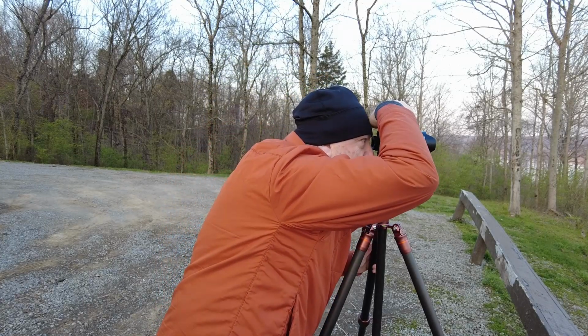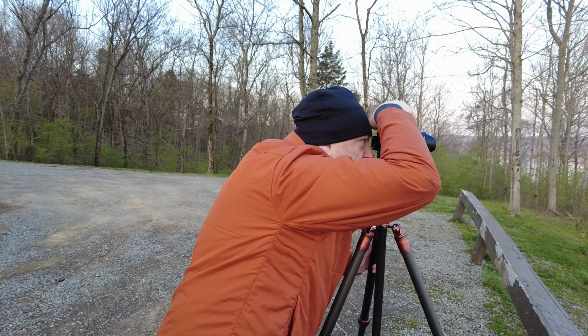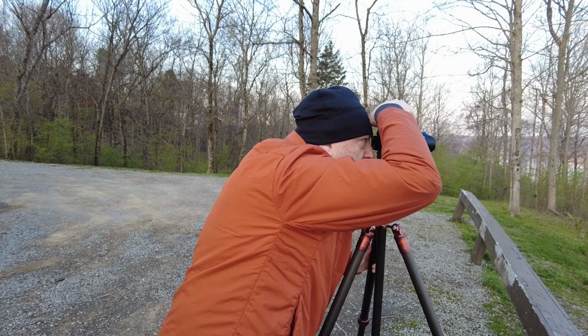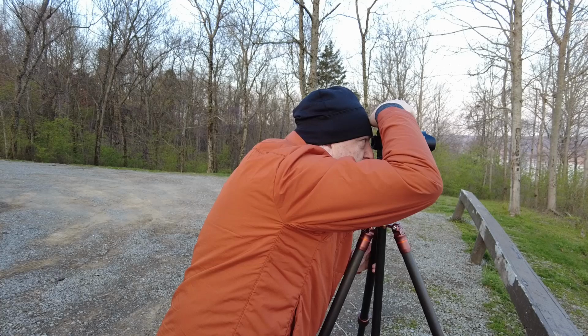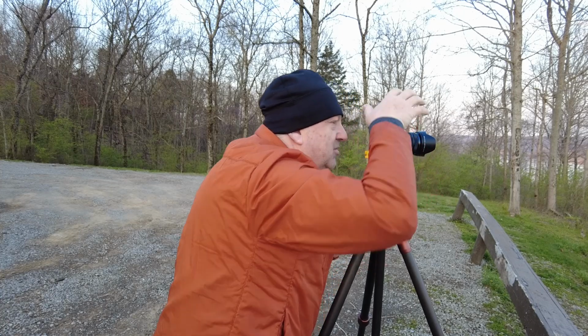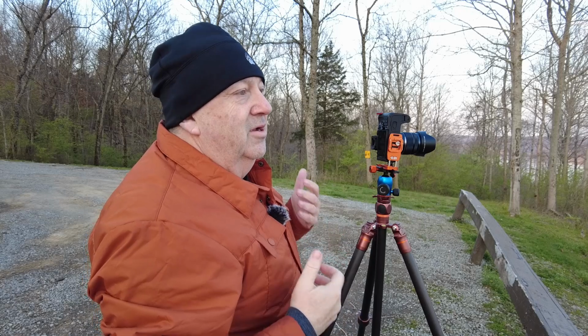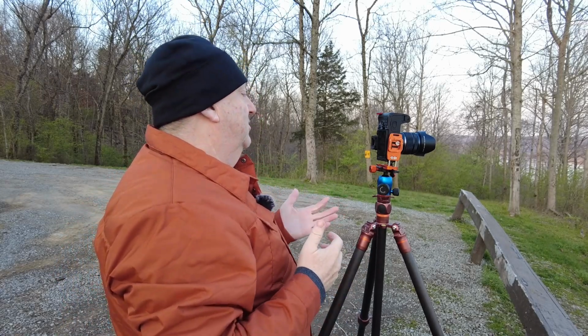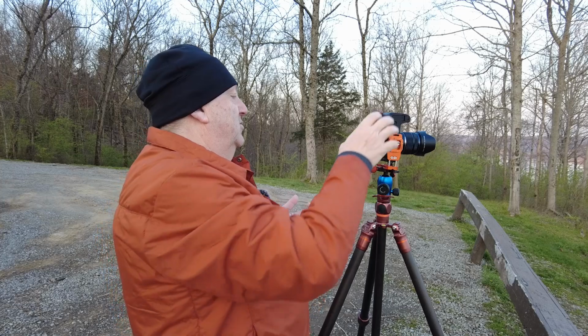So now, let's make adjustments. There's one thing I've learned with this. I can shoot this underexposed, or I can turn the filter off and get my settings right, which seems to be a little bit strange. It shouldn't do this to me.